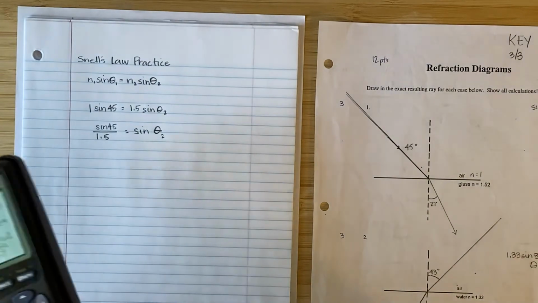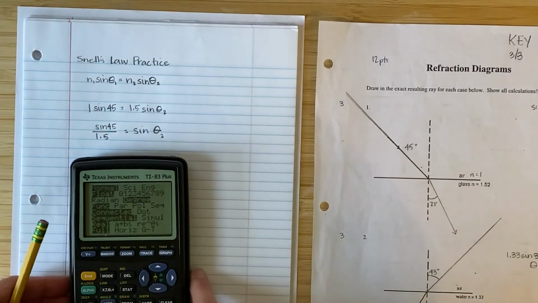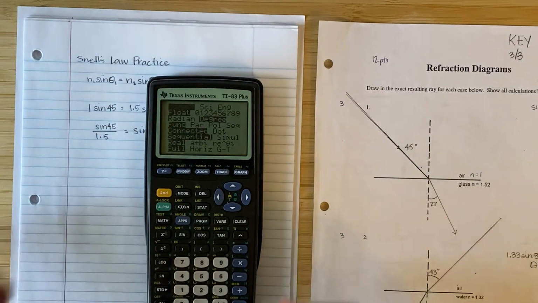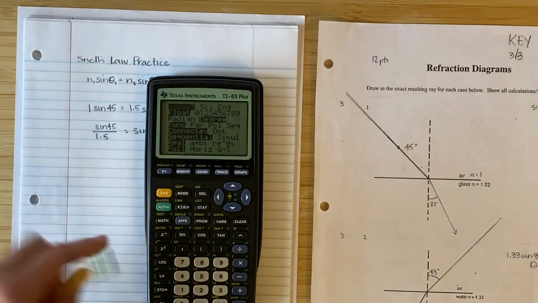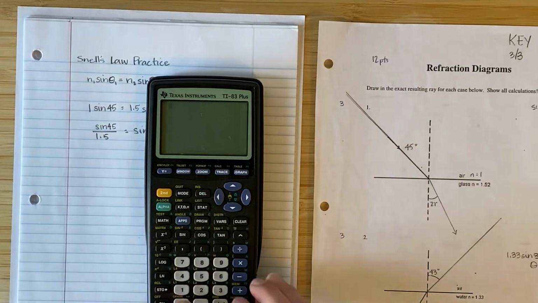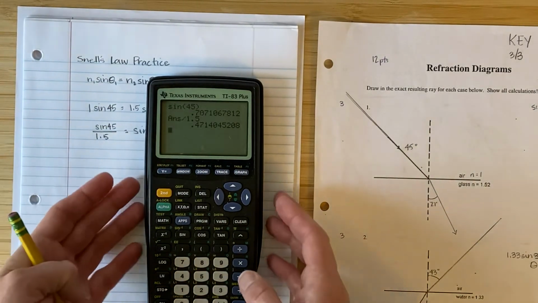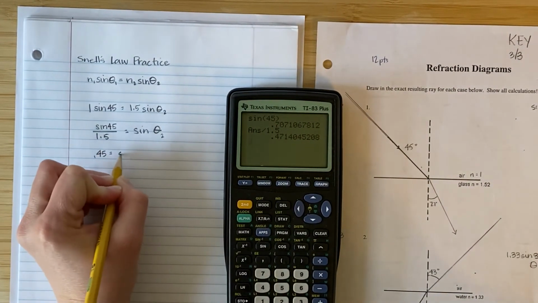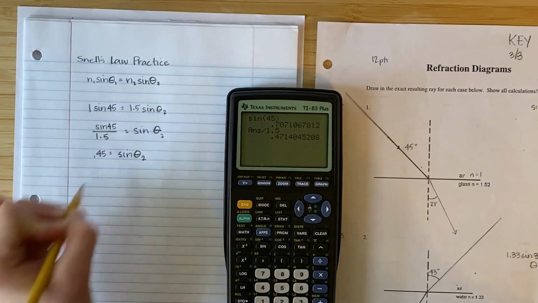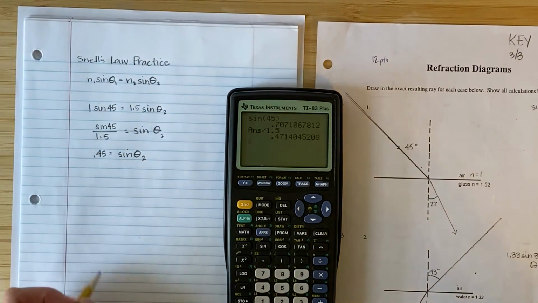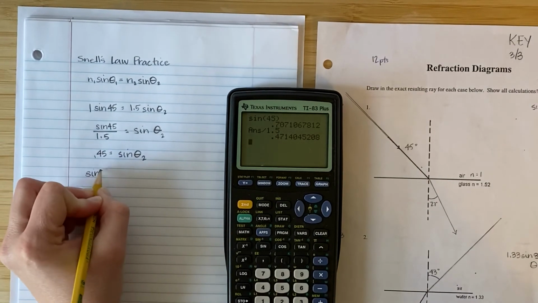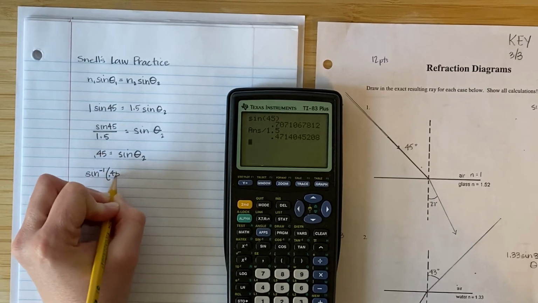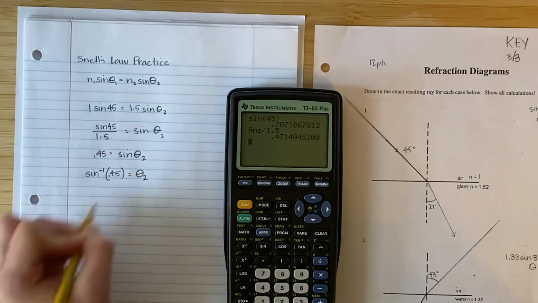I'm going to do this step by step. So the first thing I want you to pay attention to is that your calculator is in degree mode. So if you go to mode, make sure it's on degree. Then I'm going to type in the sine of 45, divide it by 1.52, and I'm left with 0.47. So that means 0.47 is equal to the sine of that angle 2. How do we find that angle 2? We're going to take the inverse sine of 0.45, set it equal to angle 2.